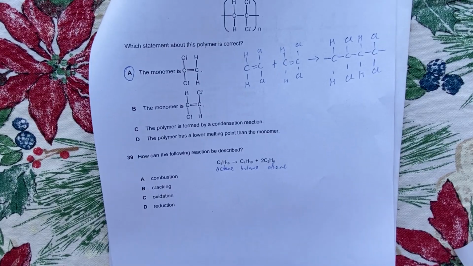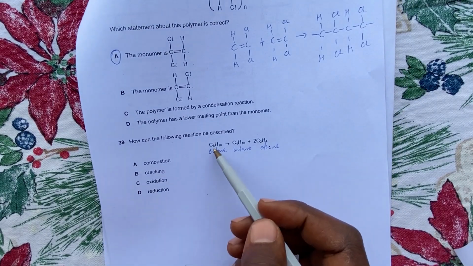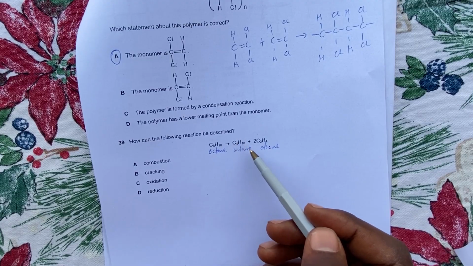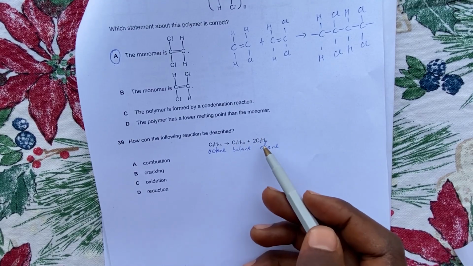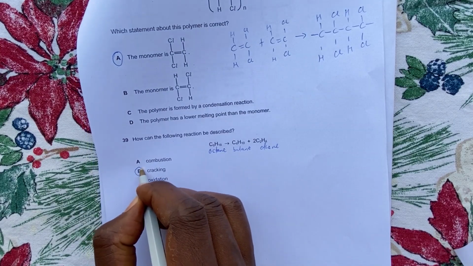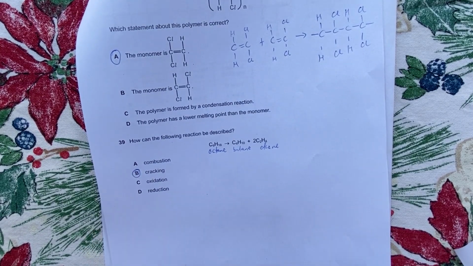So this kind of reaction where a long chain alkane is broken down to form a small chain alkane and ethene, an alkene, is referred to as cracking. So that is cracking. So question 39, the answer is B.